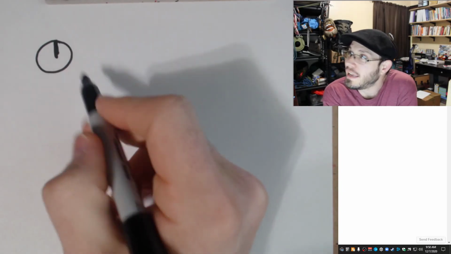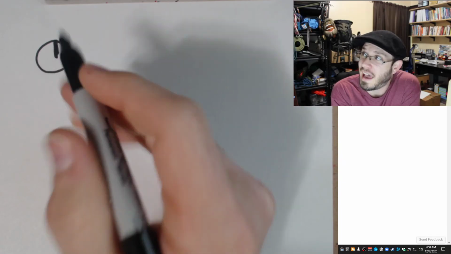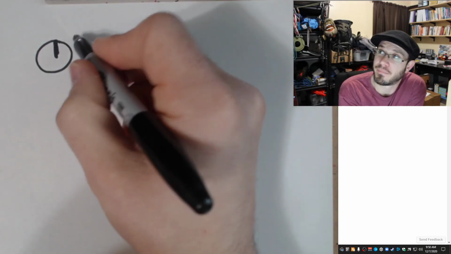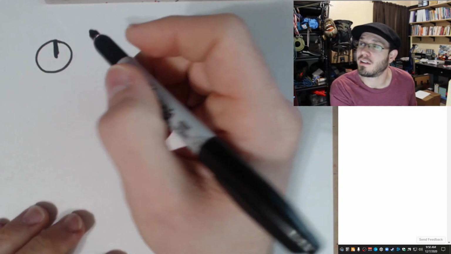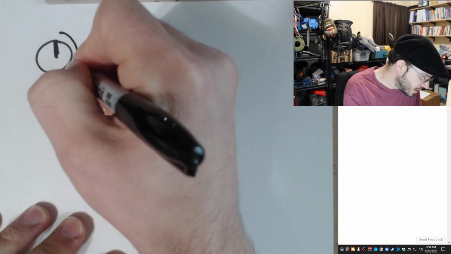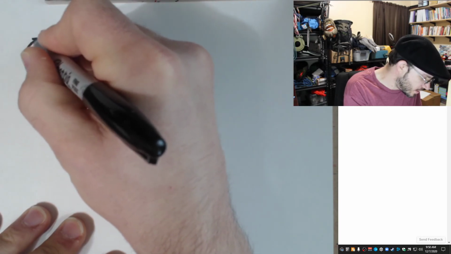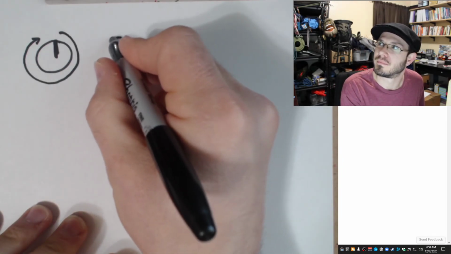And then you look at the tire again. However, it's moving much faster than your eyes can measure. So the next time that your eyes take a snapshot of that tire, it's done almost one full revolution.